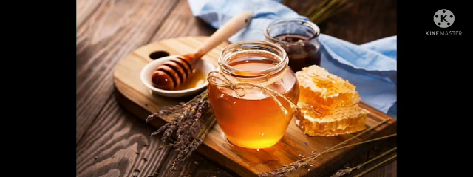Next, honey. Honey is a sweet aromatic syrup which is obtained from nectar of flowers. It contains 60 to 70% of sugar, levulose, dextrose, sucrose and dextrin, and 30 to 40% of water and minerals. There are calcium, iron, phosphate and manganese. Vitamins, pantothenic acid, biotin, ascorbic acid, thiamine, pyridoxine, riboflavin, niacin, enzymes and pollen grains.